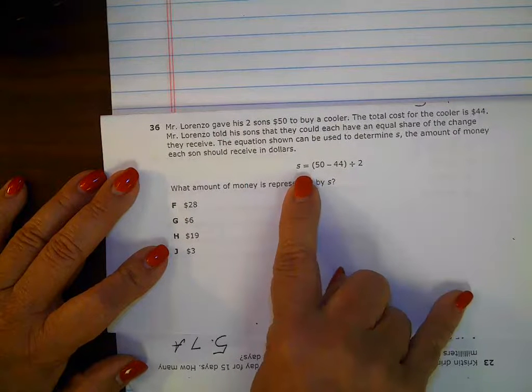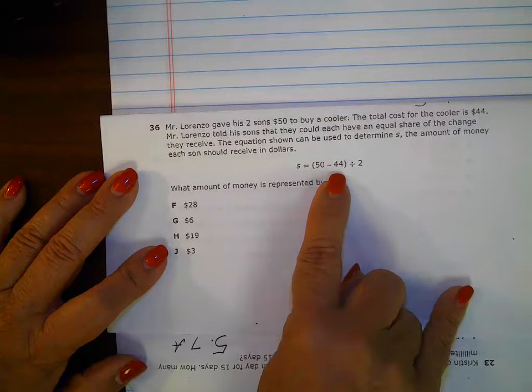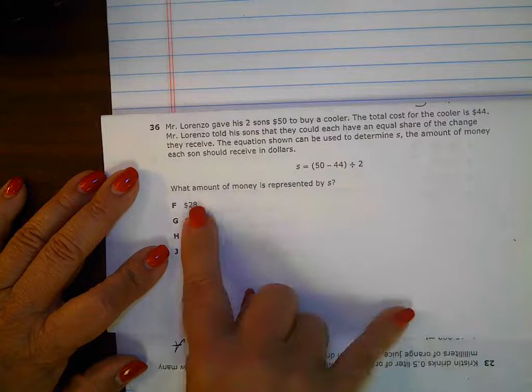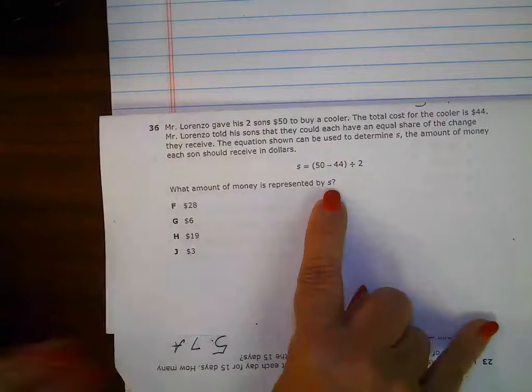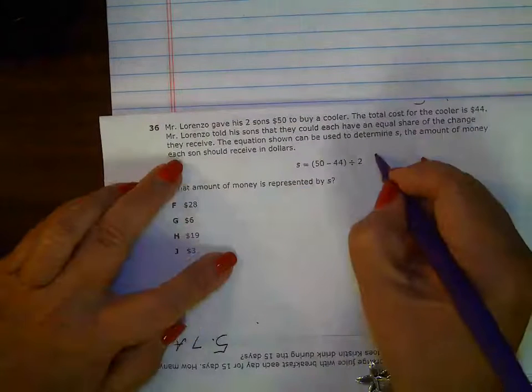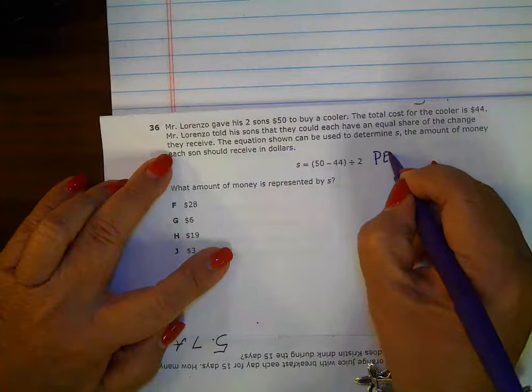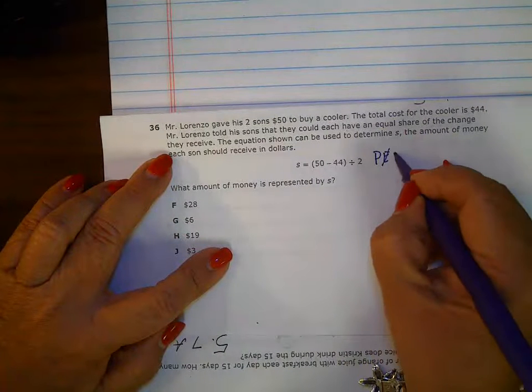So here I have S equals, in parentheses, 50 minus 44, divided by 2. What amount of money is represented by S? Okay, so this is kind of a PEMDAS, right? So I'm going to put P, E, M, D, A, S. We don't use the E, so I'm going to cross that out.